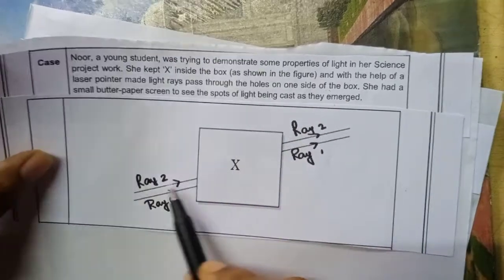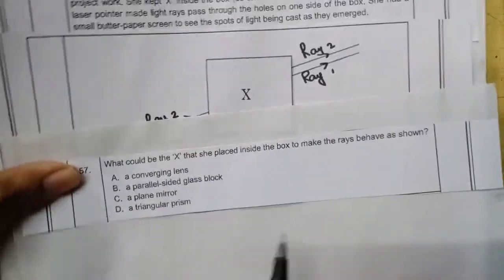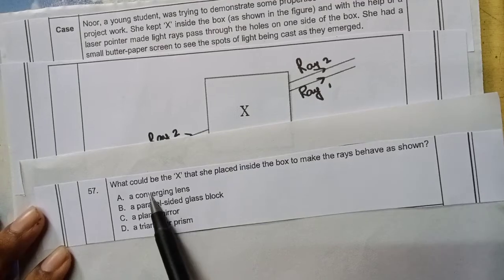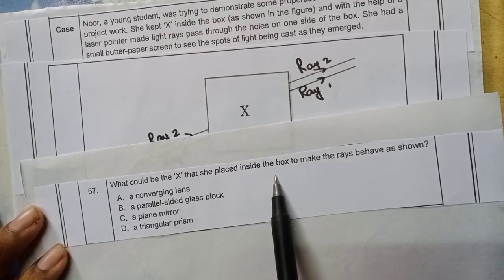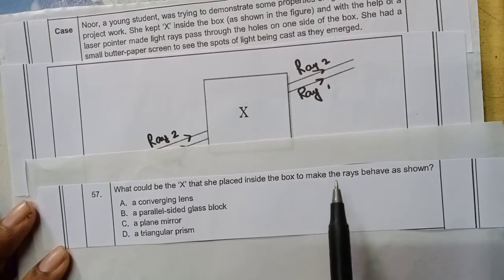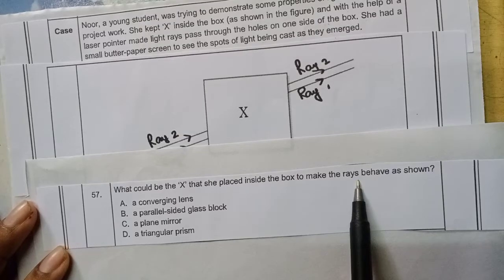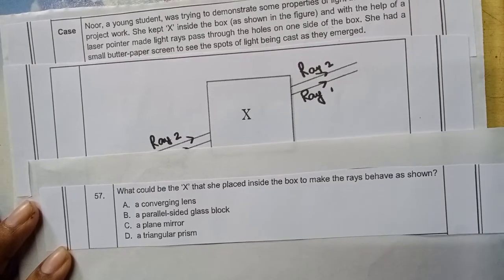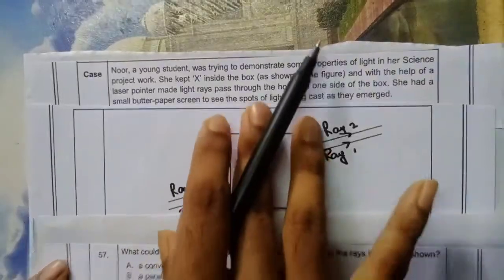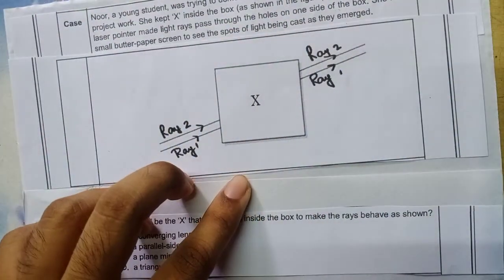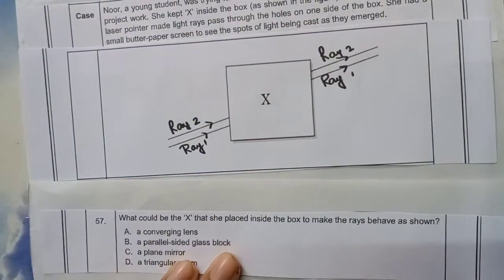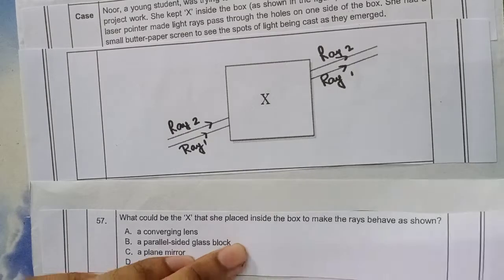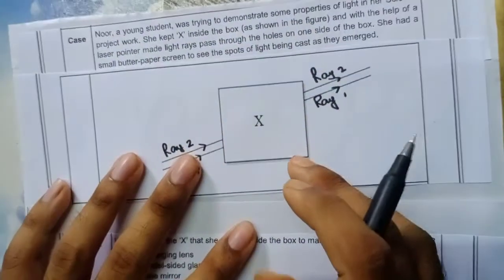Okay, this is the case and we have the diagram here. Now the first question is: what could be the X she placed inside the box to make the rays behave as shown here? So this is the X that is kept here.